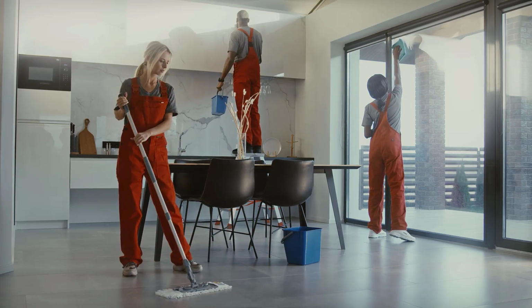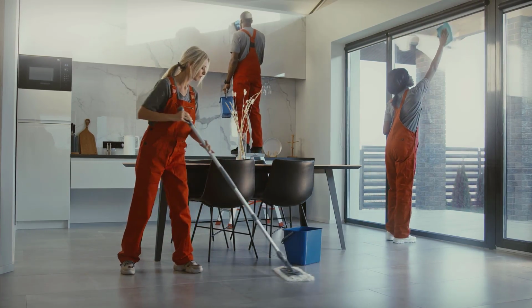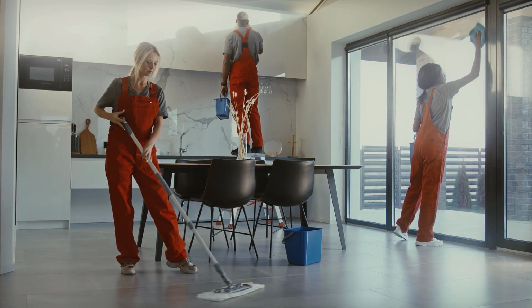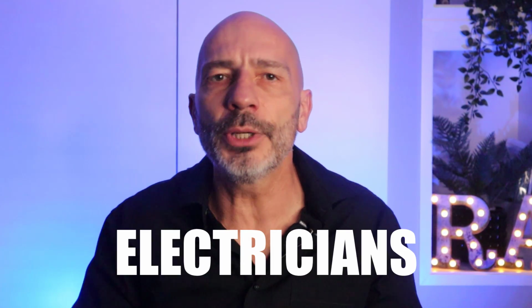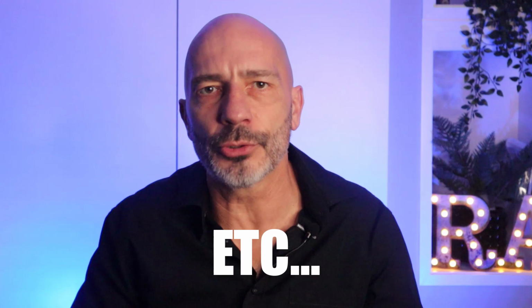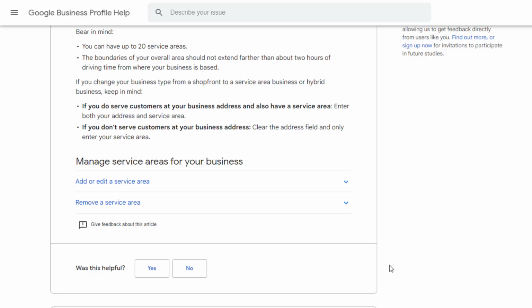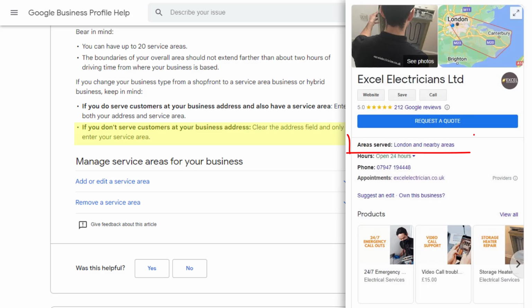Let's move on to businesses that don't operate from a physical location, but instead travel to customers at their homes. These businesses are known as service area businesses. Typical examples would be plumbers, electricians, pest control specialists, etc. If you fall under this category, according to Google's guidelines, you should not add a physical address to your listing, but instead specify the areas in which you operate. Let me show you how.